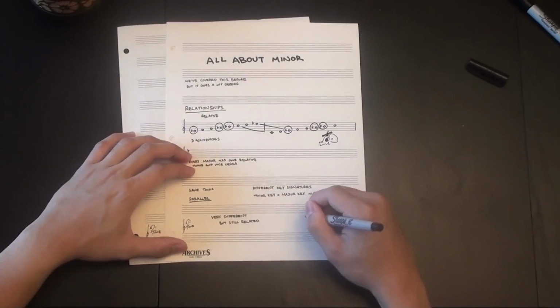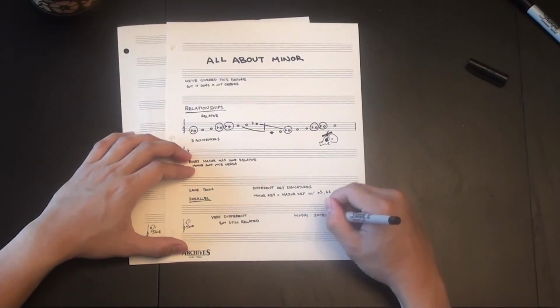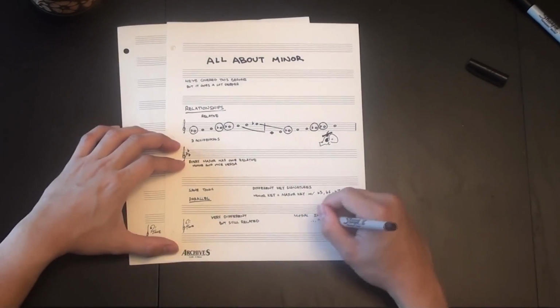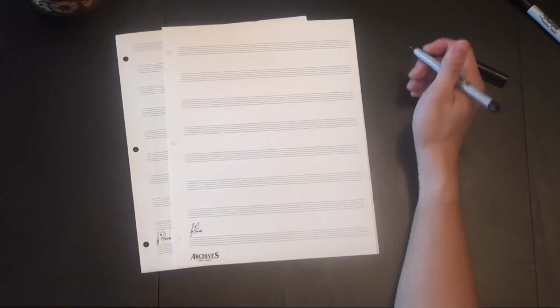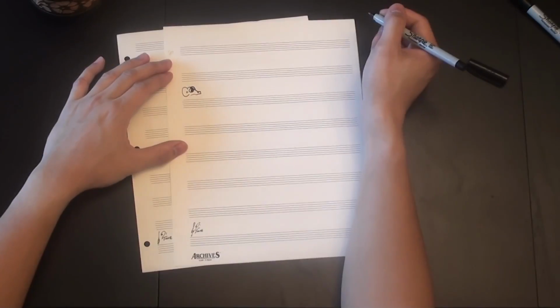In fact, there's a whole area of harmony called modal interchange involving borrowing chords from parallel modes, which we'll get into more later down the road. But enough about the relationships. Minor has a serious problem.